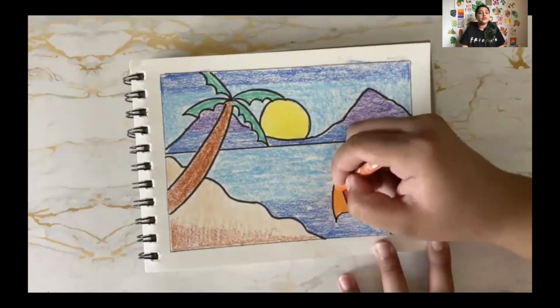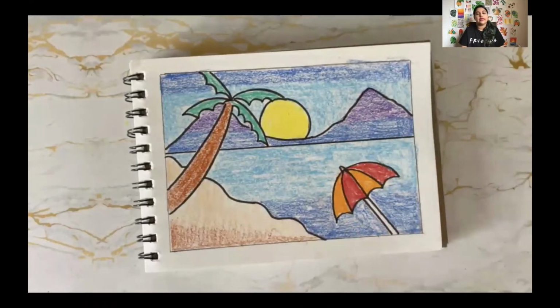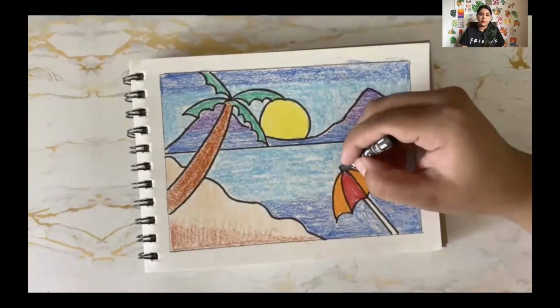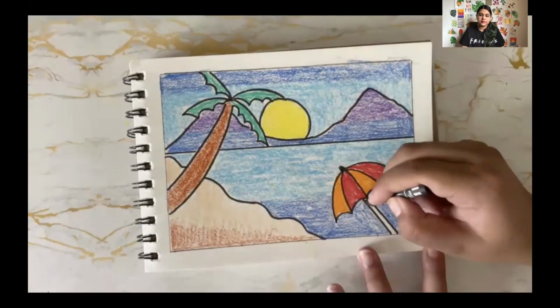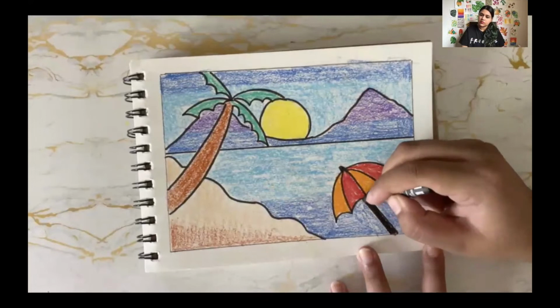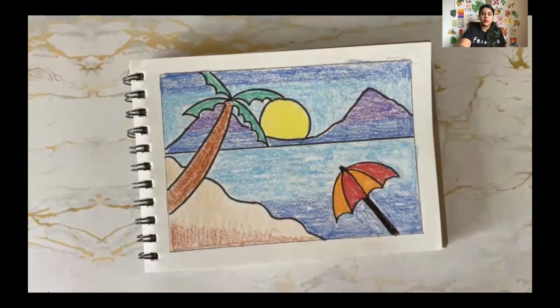Perfect. And to finish up my umbrella, I'm going to take black and do it as part of my top and bottom. Perfect. Very well done. Now I can see that most of you have finished up the work with me. Some of you are still a little behind, and that's completely okay.